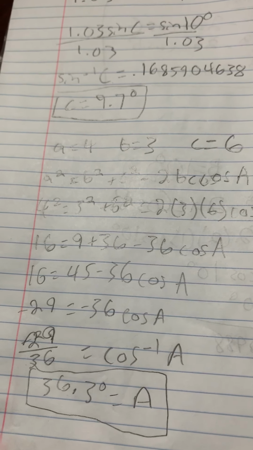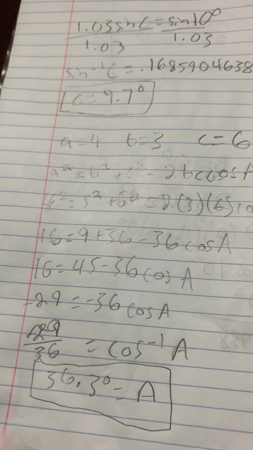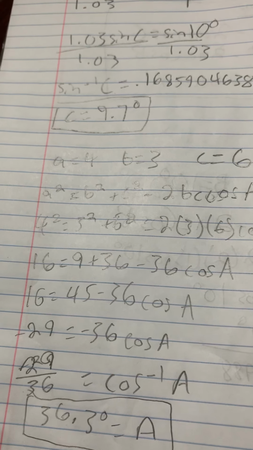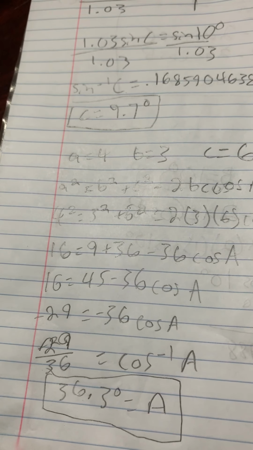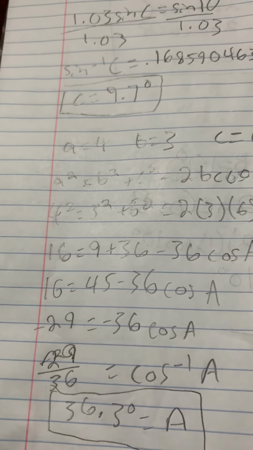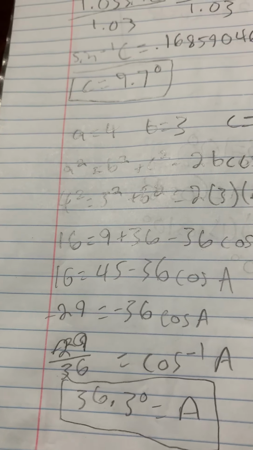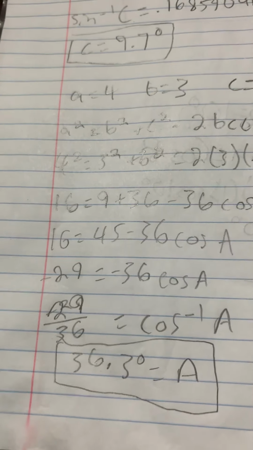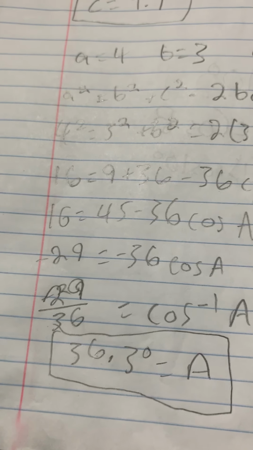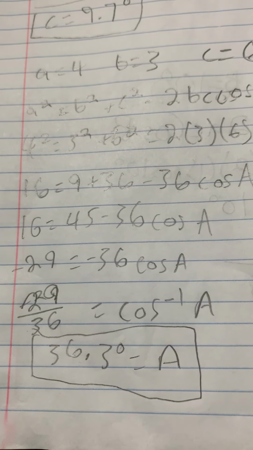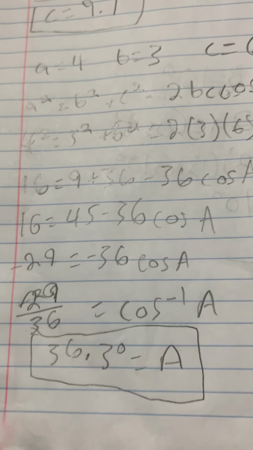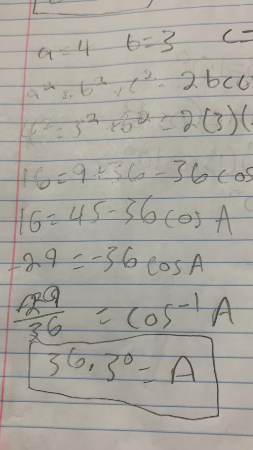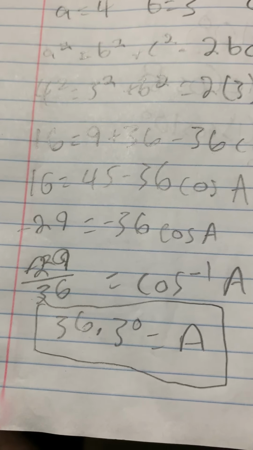Then you want to add 9 plus 36, and you'll see that 16 equals 45 minus 36 cos A. And then you subtract 45 from both sides to isolate the cos A, and you'll see that negative 29 equals negative 36 cos A. Then you want to divide both sides by negative 36, and you get 29 over 36 equals cos A. Because you need to find the angle measure, the arc cosine of 29 over 36 equals 36.3 degrees. So that's the measure of angle A.